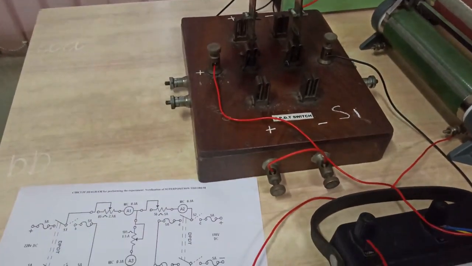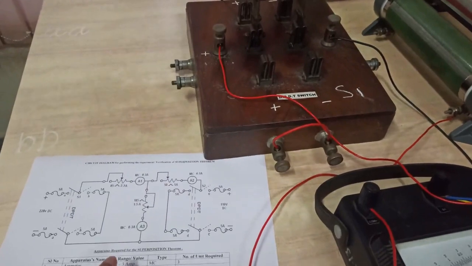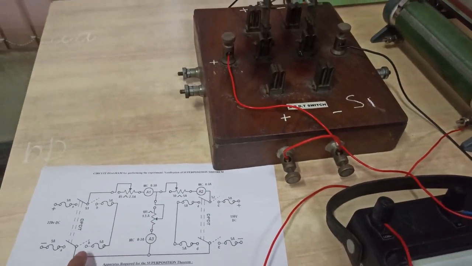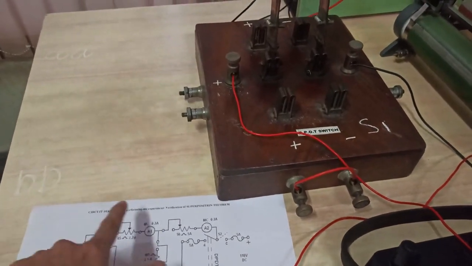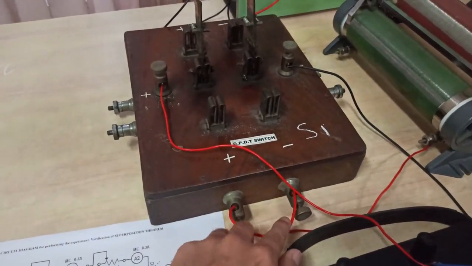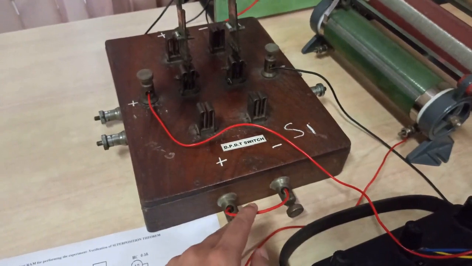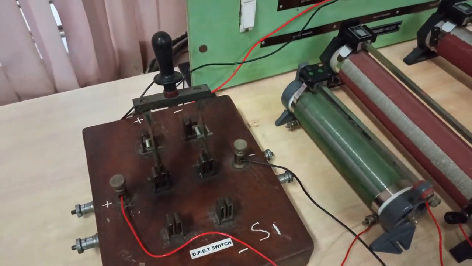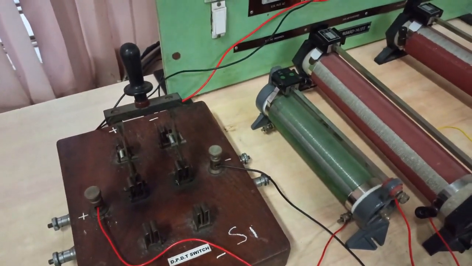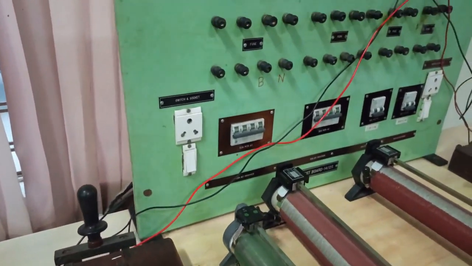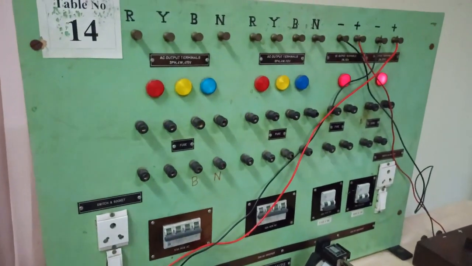On one side of the DPDT, which is the BB side, it will be short circuited. The other side will be connected to the 220 volt supply, which we will take from our power supply board.